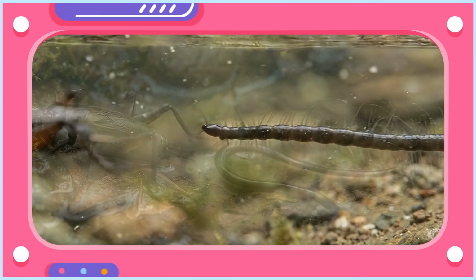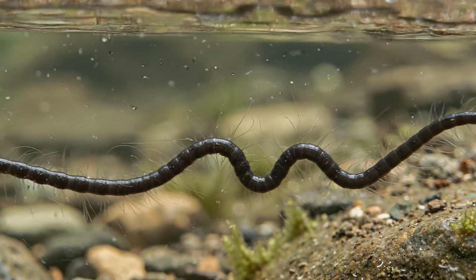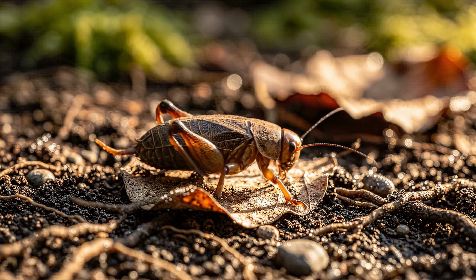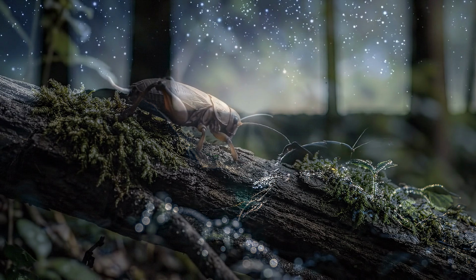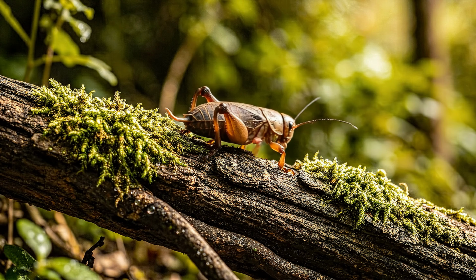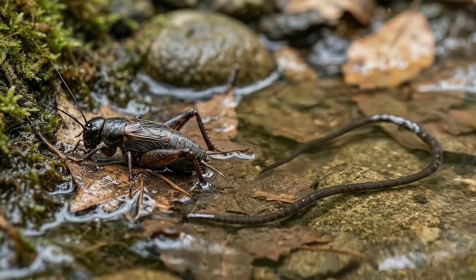The mature hairworm needs an aquatic environment to continue its adult life. The cricket has carried it across dry land. It has protected it, fed it, and transported it inside its own body. Then, at the correct moment, the host delivers the parasite to water. Once the cricket enters, the worm begins to emerge.